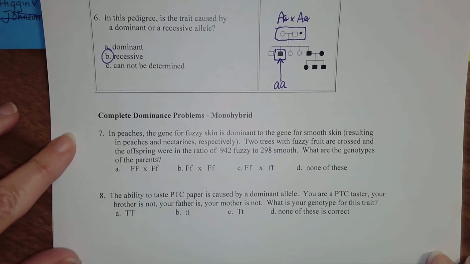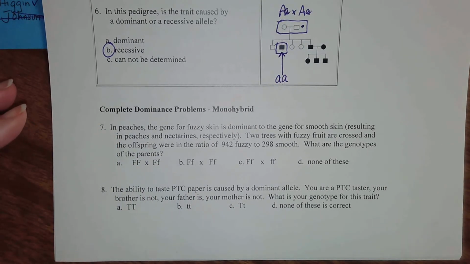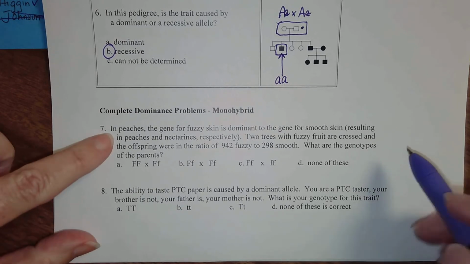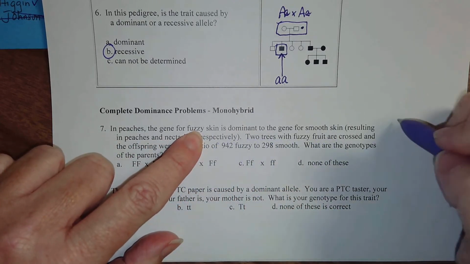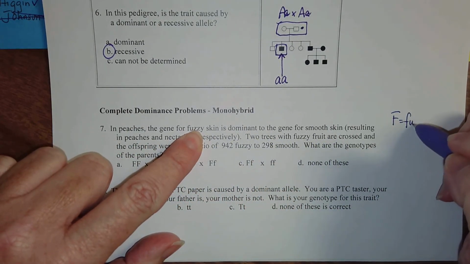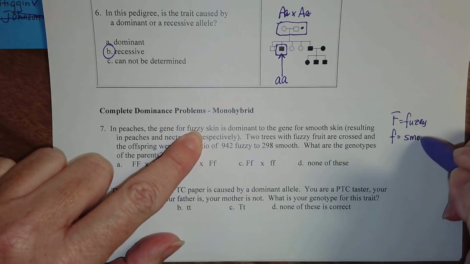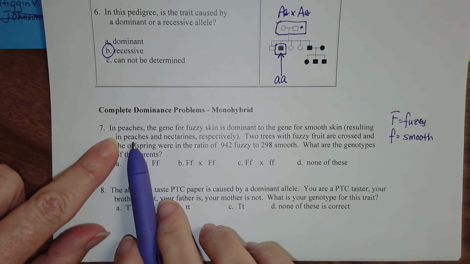Yes. All right, so here are some crosses in peaches. Now, here's what I recommend when you are doing genetic crosses. Before you do anything else, make a key, even if it takes a couple extra seconds, and write out the parent cross. So for here, it says the gene for fuzzy is dominant to the gene for smooth. So always make out a key first, and then take care of your parent cross. Write it out where you can see it.